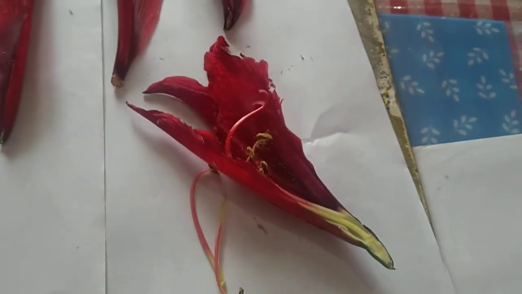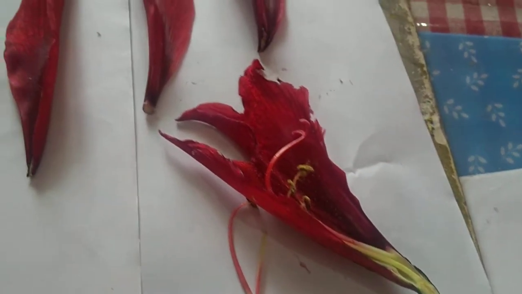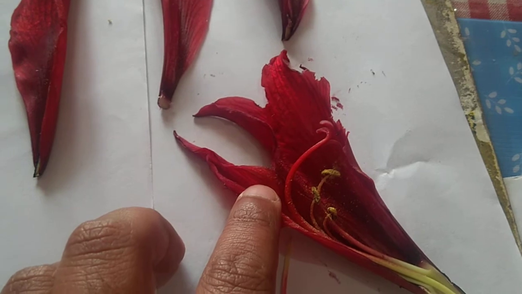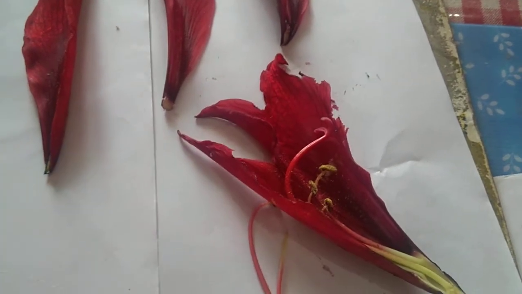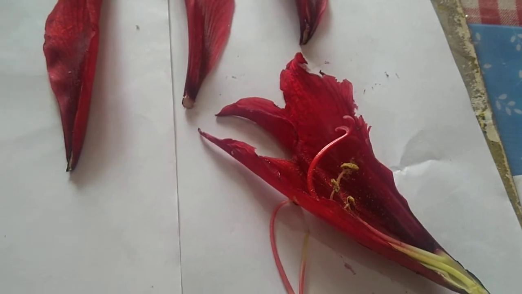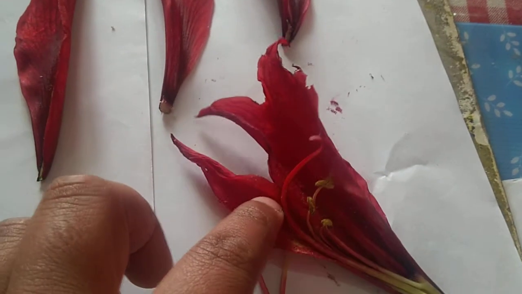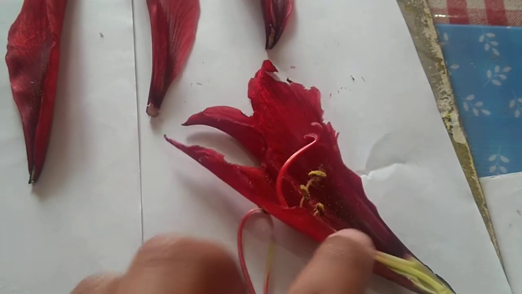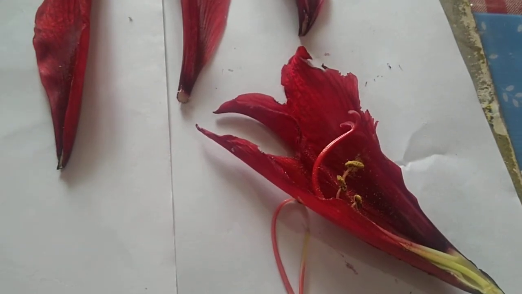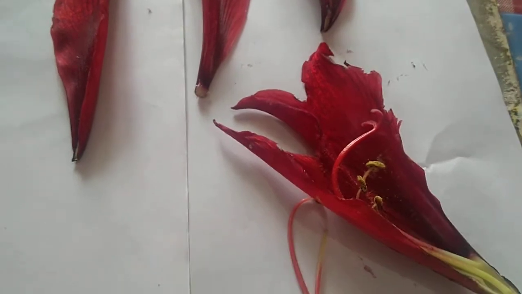So bisexual and unisexual flowers. If the flower has both reproductive organs, male and female, it is bisexual, and if the flower has only one reproductive system, either the female or the male reproductive system, it is your unisexual flower.